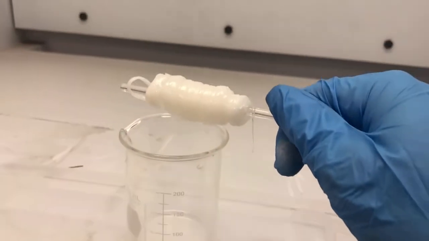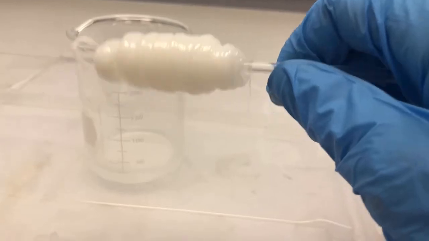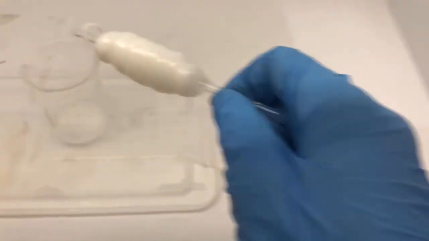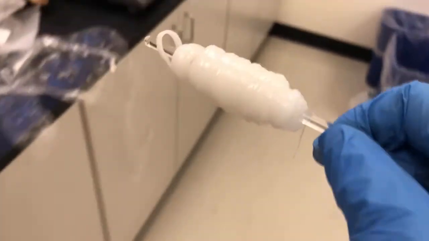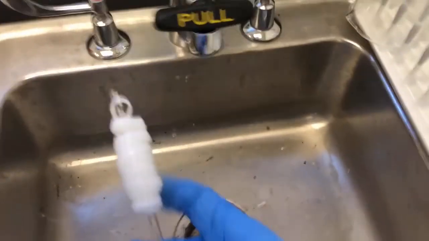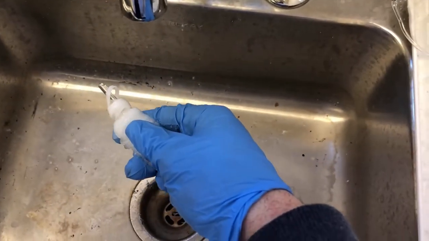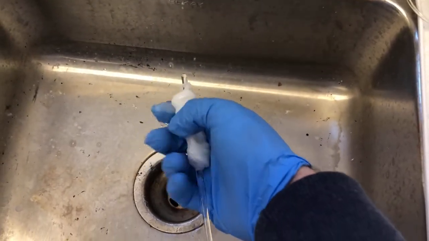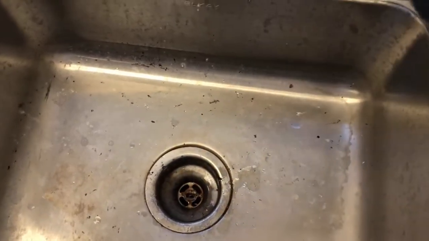That's it. All right, I broke it, but it's good. I think people got the point. So this has really expanded. I'm going to take it to the sink. If you touch this, you can feel there's some kind of leaking. That's the byproduct here. So I'm going to wash.